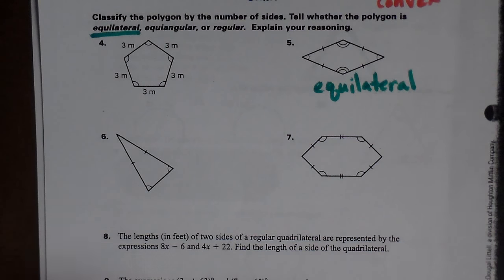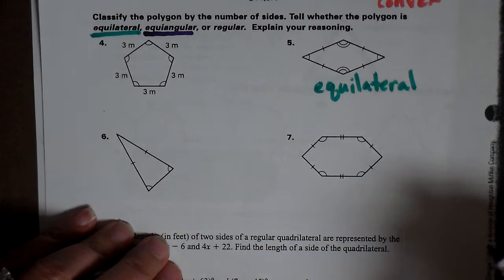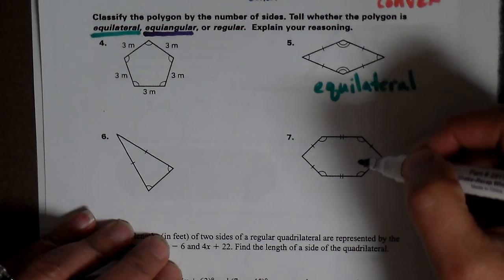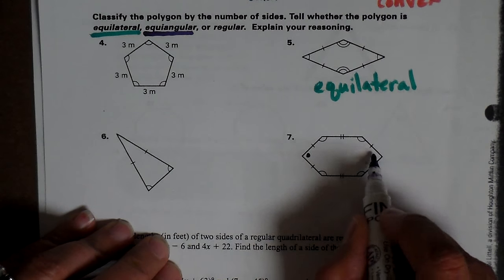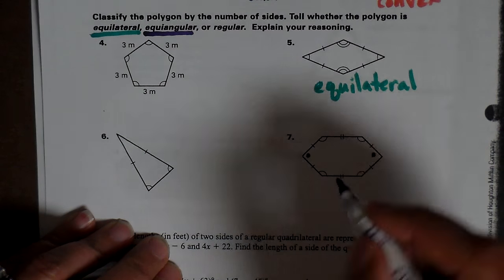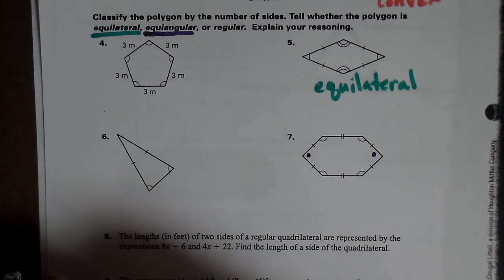Let's look at equiangular. Equiangular means that the angles are all congruent. Number 4 is equiangular, but none of the others. Now number 7 will throw some of you off, but remember, these are angles too. Those are not the same as the other ones. Those are acute angles. So equiangular only applies to number 4, but we'll come back to that, okay?